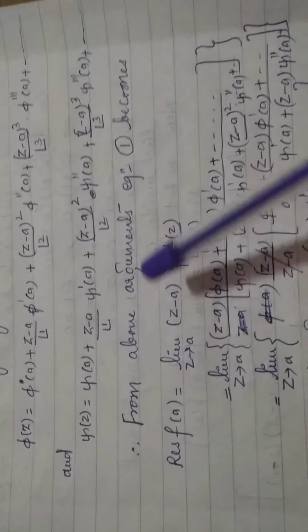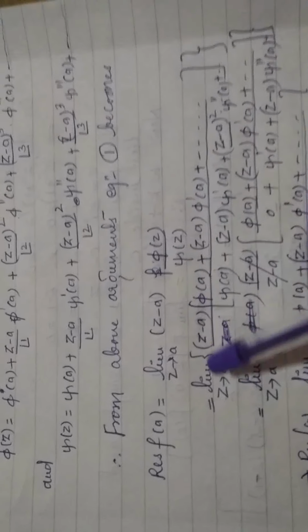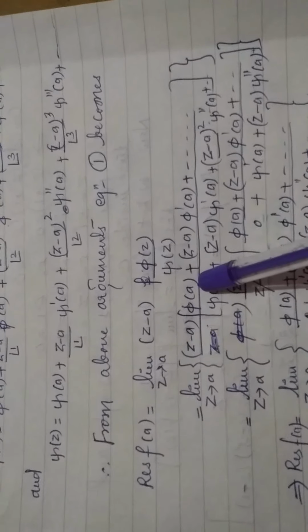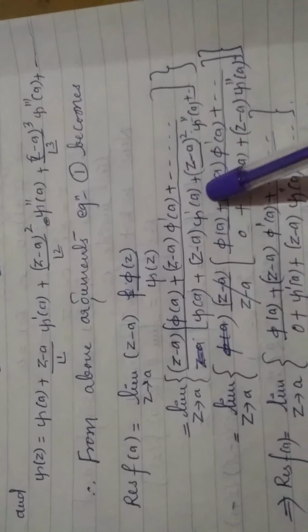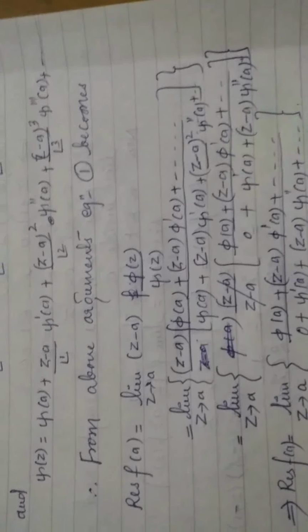So by putting phi of z and psi of z values, we'll get limit as z tends to a, z minus a into phi of a plus z minus a into phi dash of a, and so on, divided by psi of a plus z minus a into psi dash of a plus z minus a whole square into psi double dash of a, and so on.